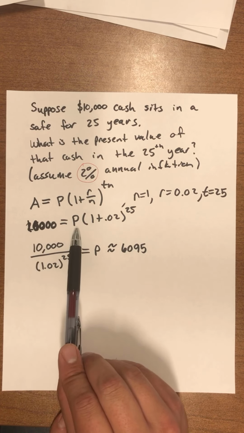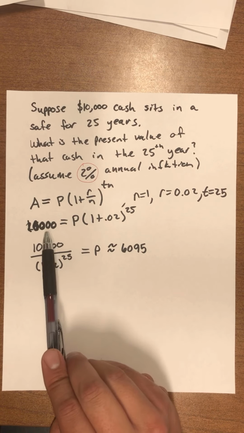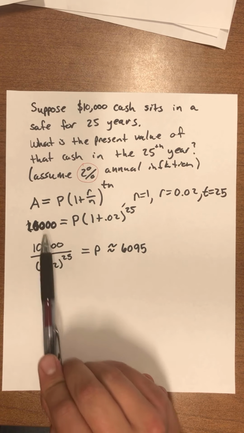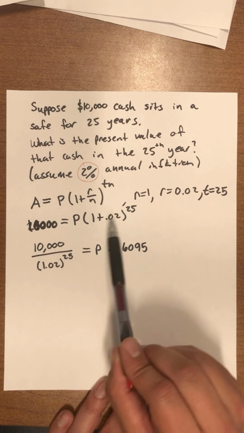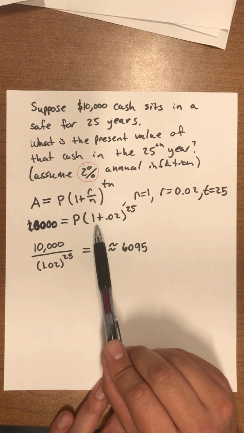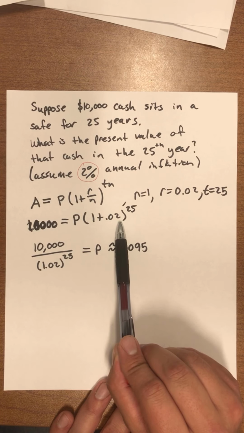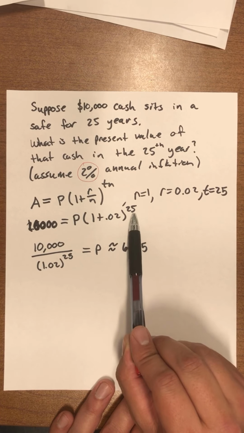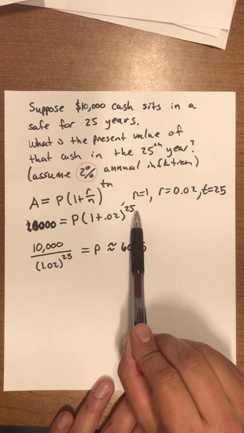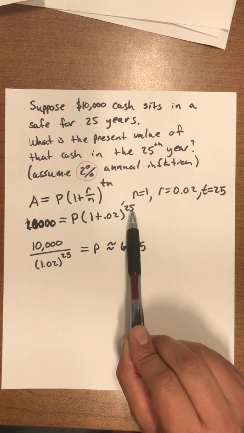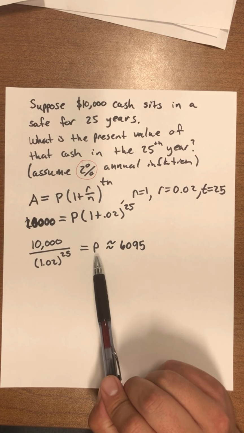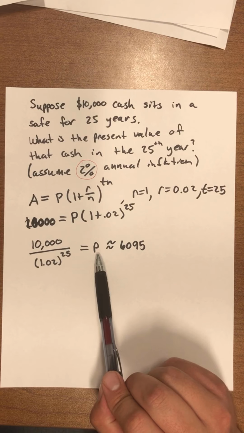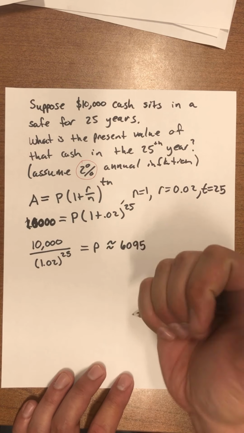We want to know what the initial amount would have been to be equivalent to that $10,000. So we know the future amount is 10,000. So we have 1 plus 0.02, that is r over n, and then this is t times n in the exponent, so t is 25. So to solve for P, which is the initial amount, the present value, I'm going to make a note of that.